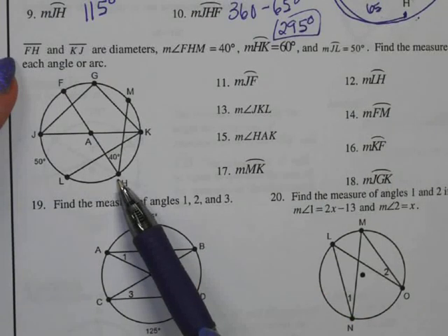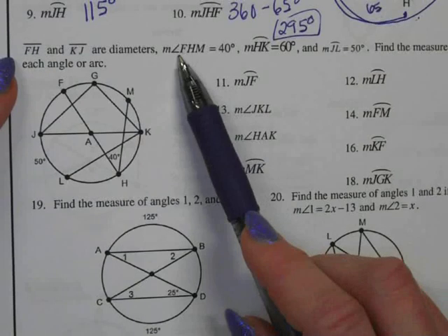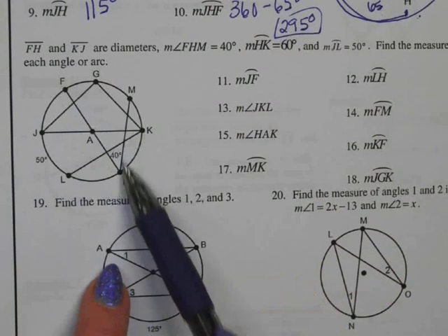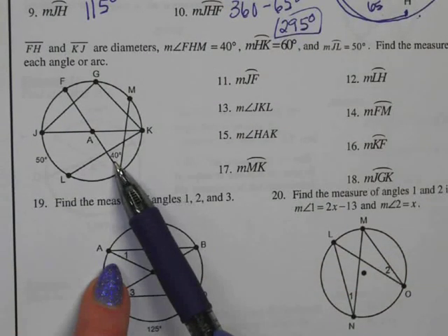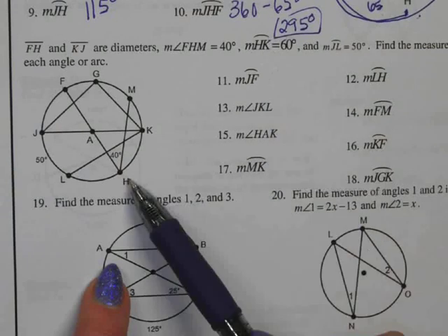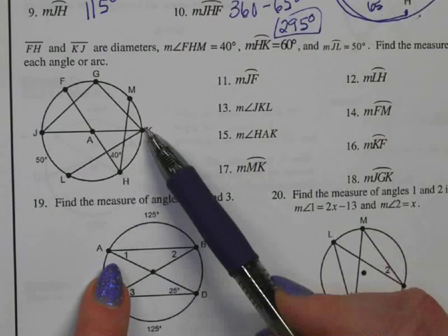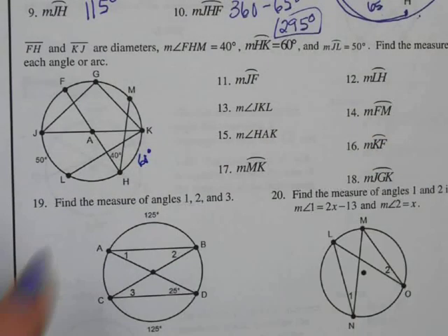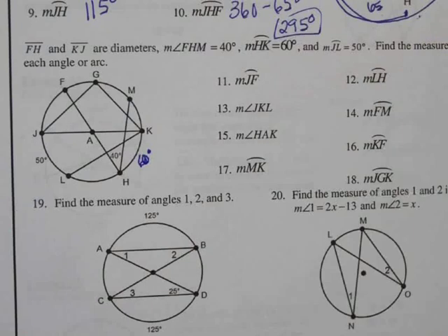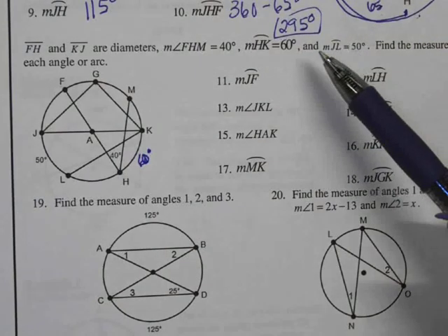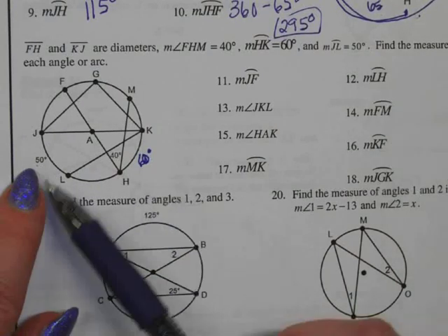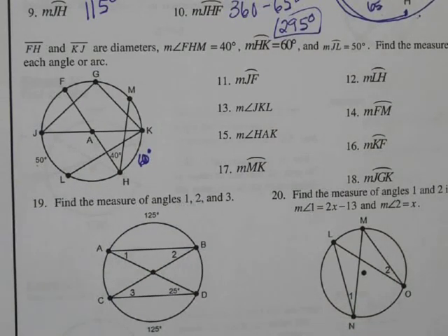You can never assume that the picture is drawn to scale. Never assume that unless it says that it is. The measure of angle FHM is 40, so they actually gave that right here in the picture. That's 40. The measure of the arc HK, so this is my arc. They did not give me that HK. They didn't write it on my picture. That's 60 degrees. And then the measure of arc JL, this right here, is 50. So they did write that one down. So there's my pieces on my circle.